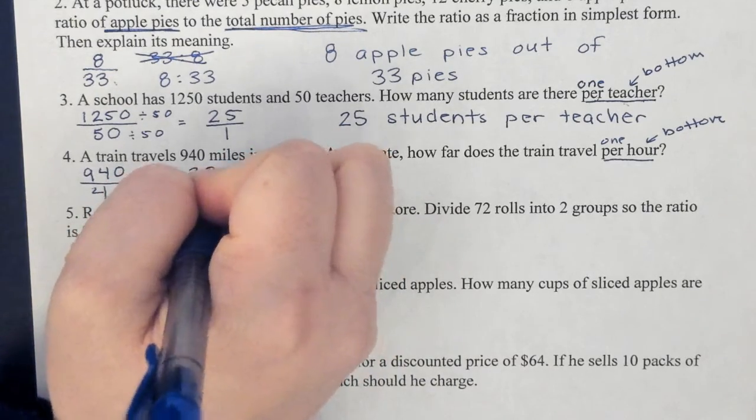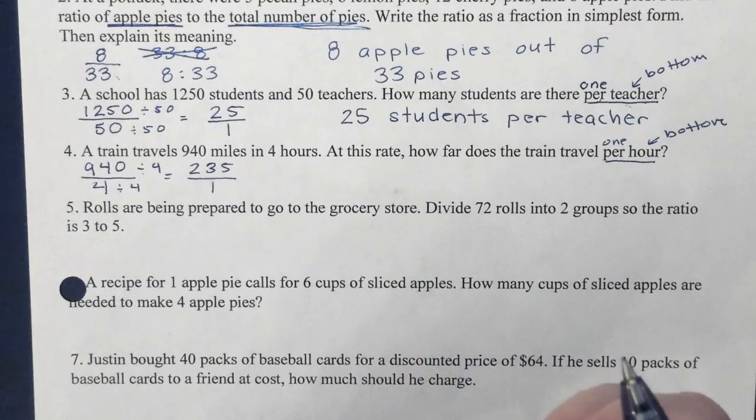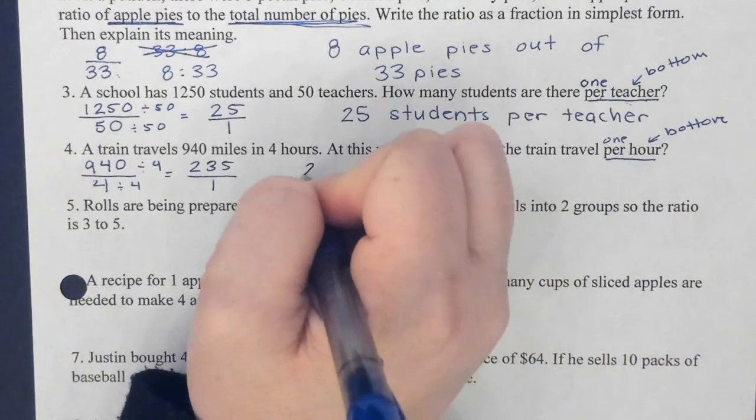235 over 1. Yes. Are you going to be sending out the answers tonight? I'm going to be sending out this video. Okay. All right. So I end up with 235. What's that talking about?